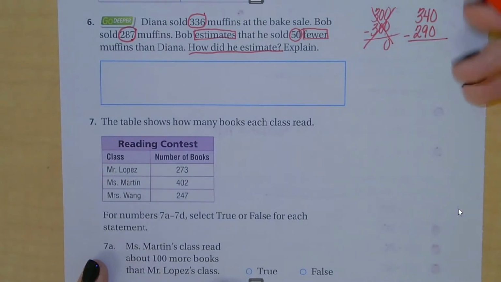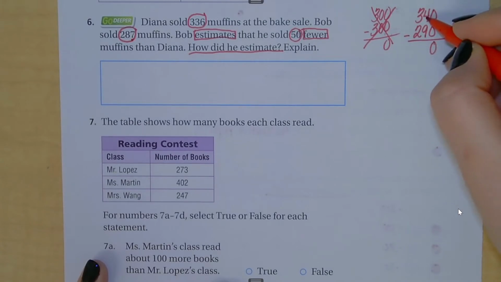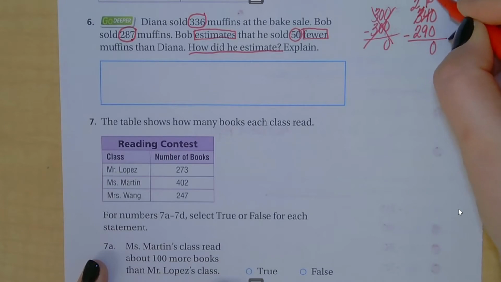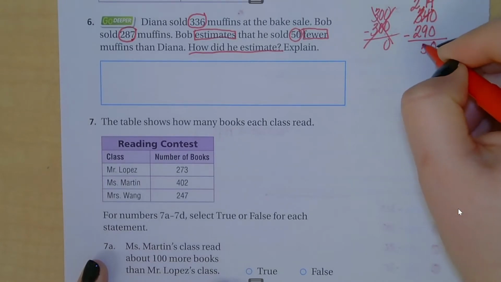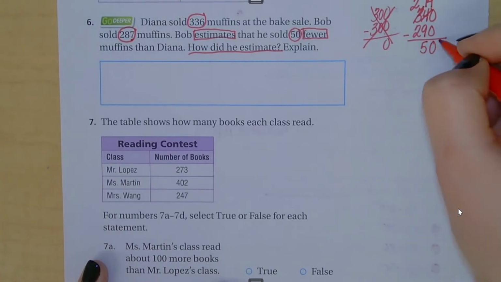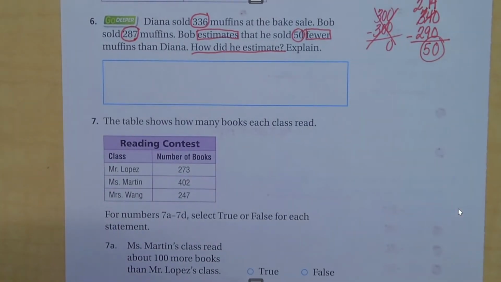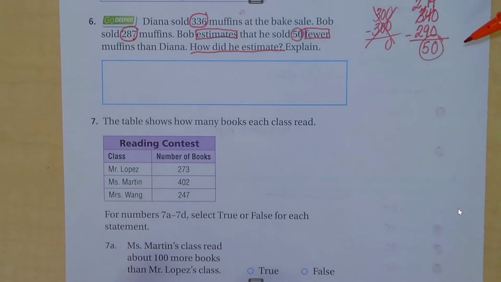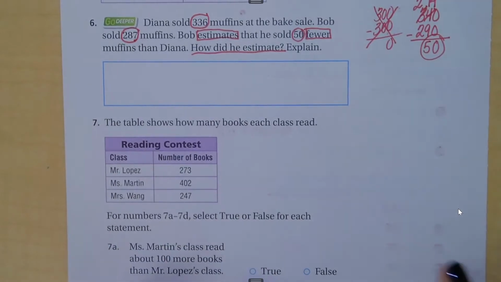And let's subtract. 50. So we got 50 when we estimated by rounding to the nearest 10. So he must have gotten 50 by rounding to the nearest 10.